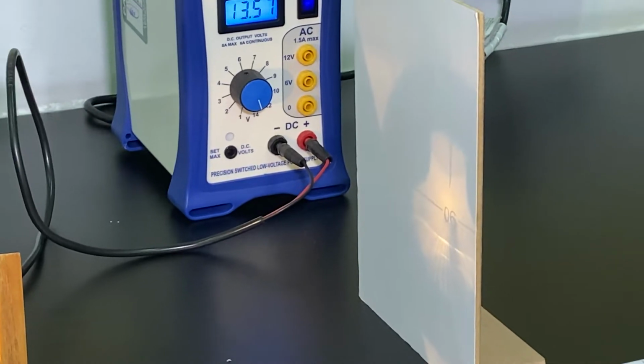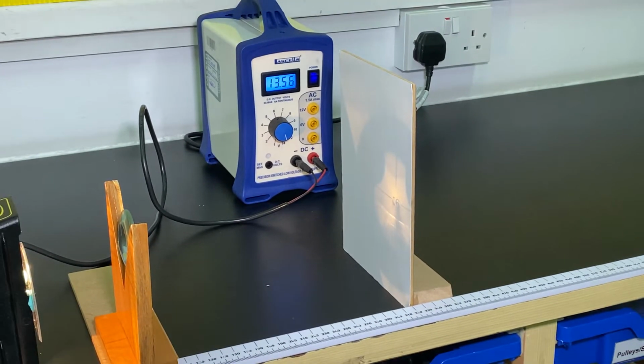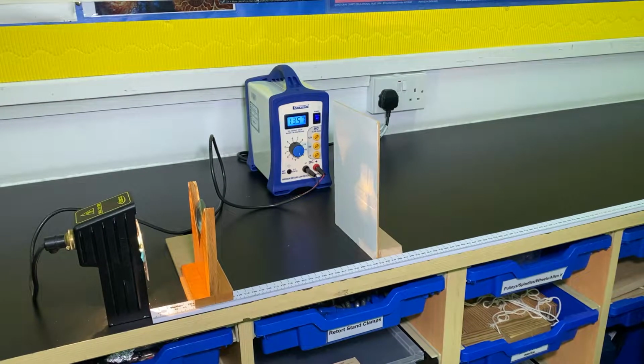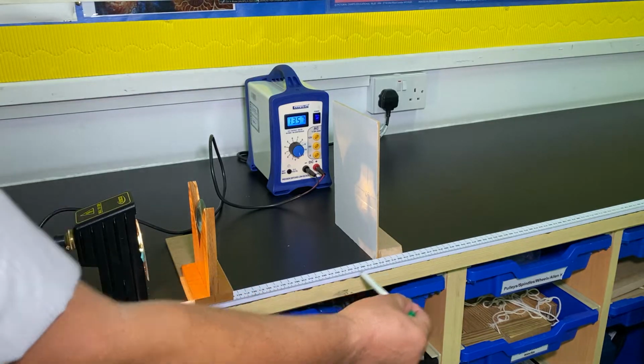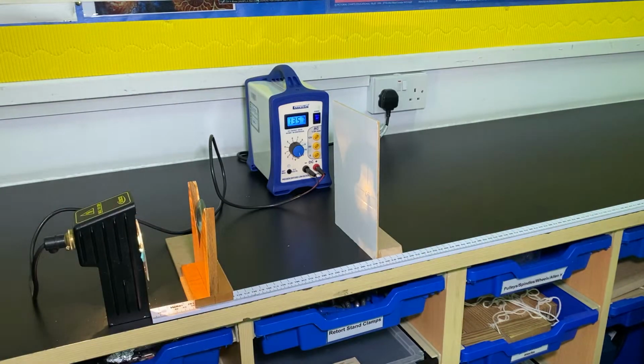Now we're going to have a range of different values of U and V. The way to do that is I'm going to increase D each time and then position the lens so that we get our image exactly in focus.